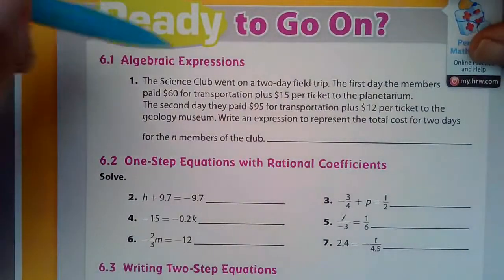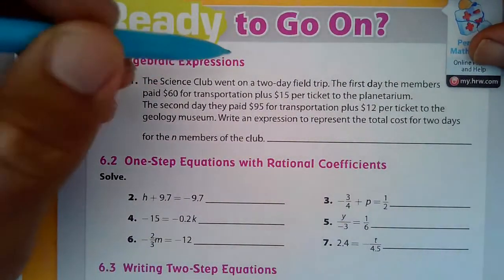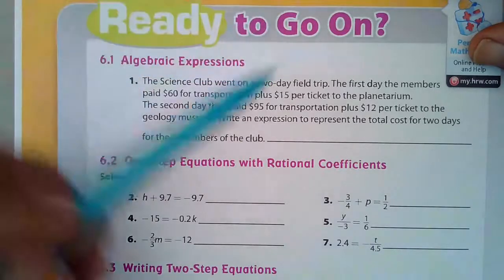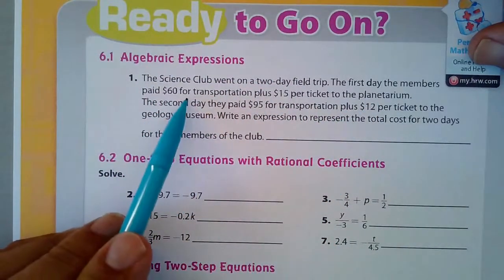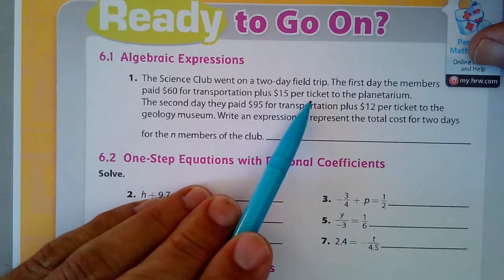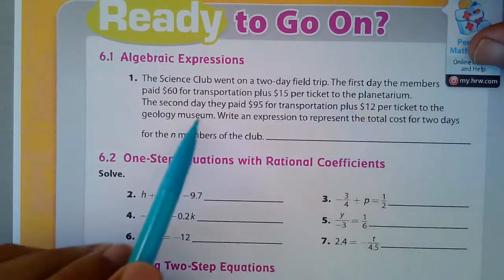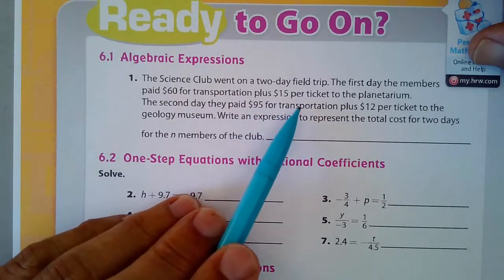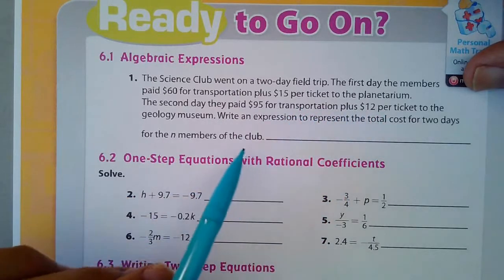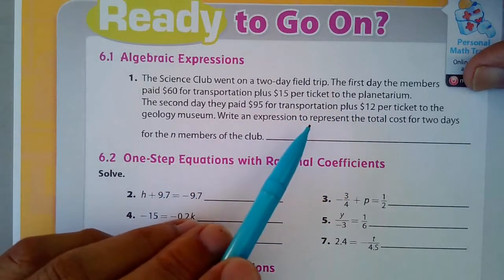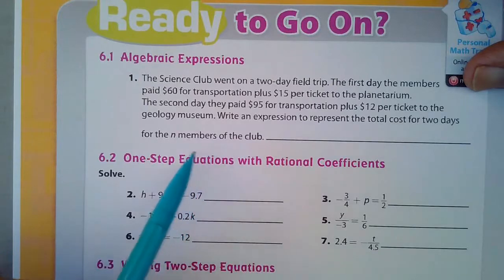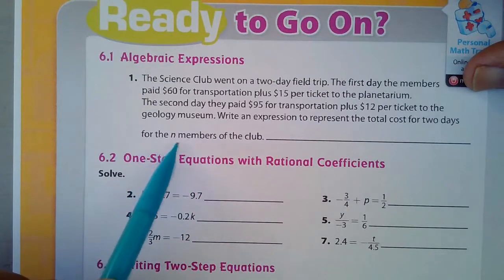Number 1, Science Club went on a 2-day field trip. The first day, the members paid $60 for transportation and $15 per ticket to the planetarium. The second day, they paid $95 for transportation plus $12 per ticket to the Geology Museum. Write an expression to represent the total cost for 2 days for the N members of the club.